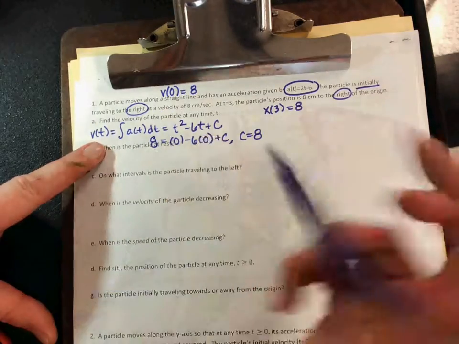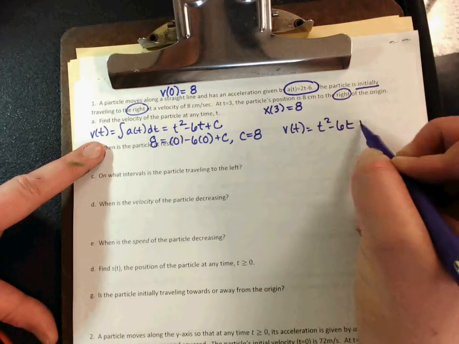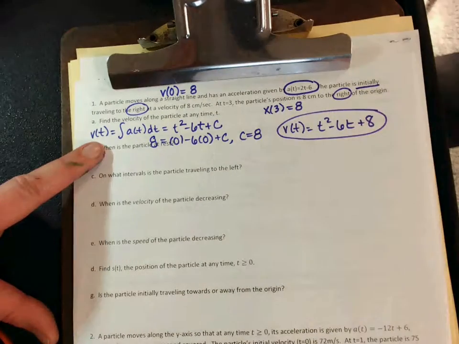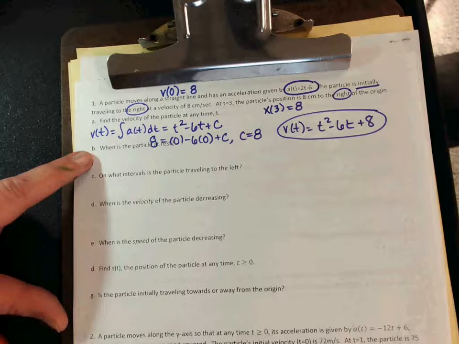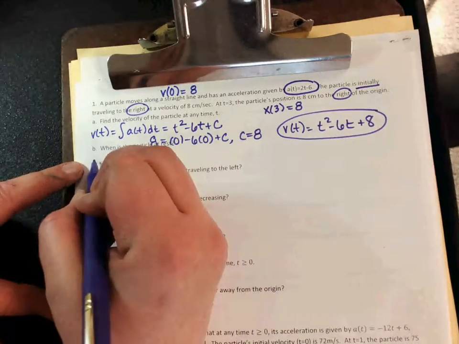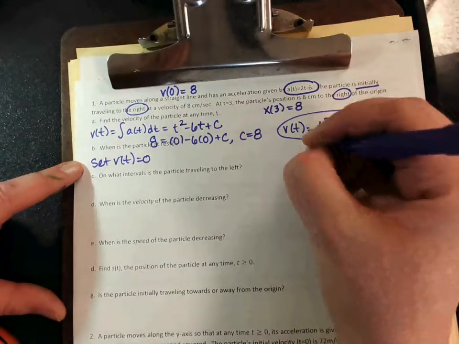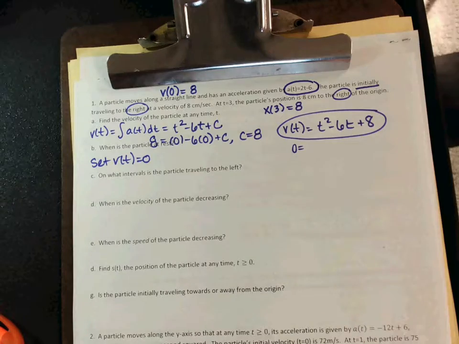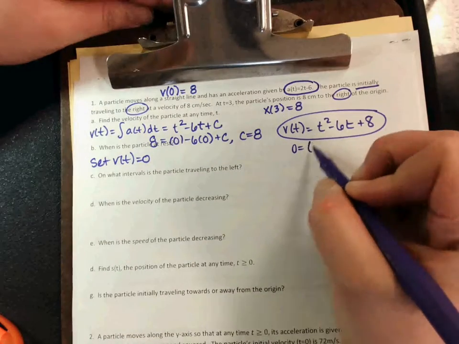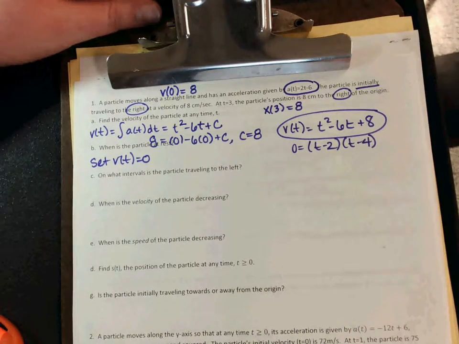So then look, watch. I'm going to come back up here and put v of t equals t squared minus 6t plus 8. That's my velocity. How do I find when the particle in part B is at rest? What should its velocity be if it's resting? It should be equal to 0. So I'm going to set v of t equal to 0. So 0 equals... it's quadratic, that means we're factoring. Well, we'll multiply to 8 and add to negative 6. Negative 2 and negative 4. Good? Which means when is it at rest? What two times?